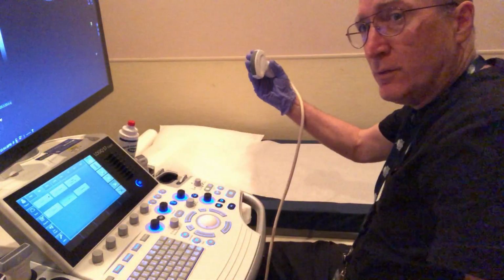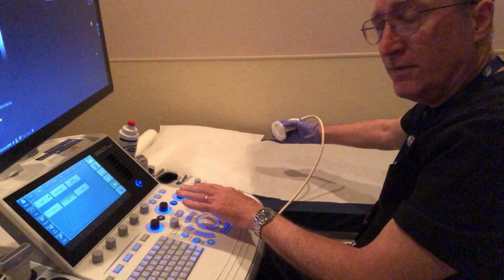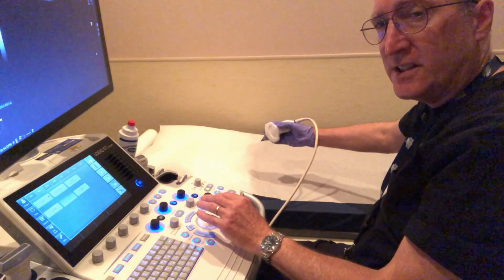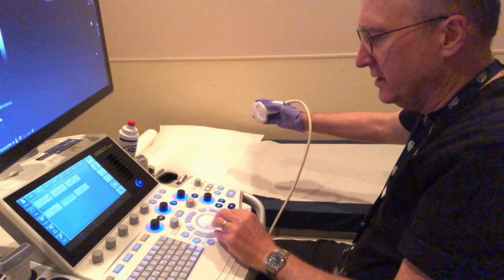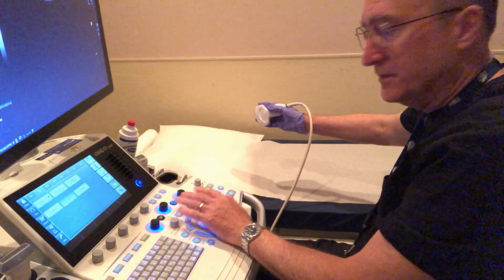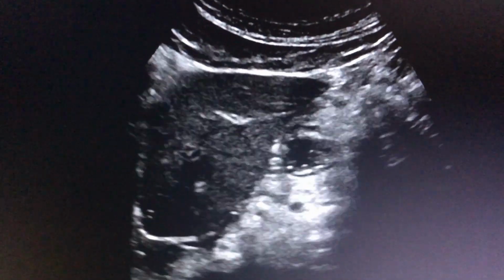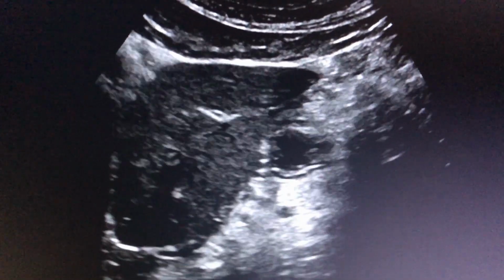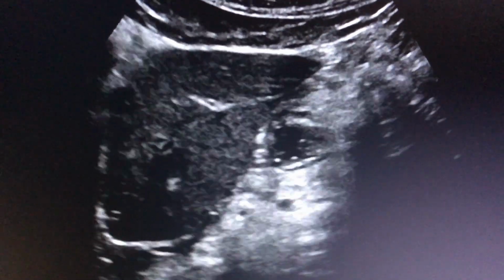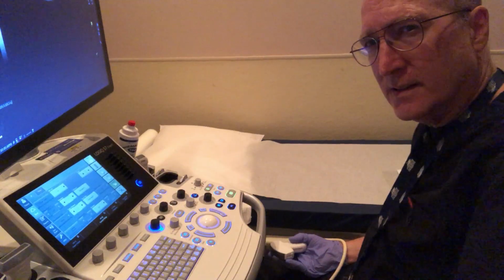Remember, you're scanning with your right hand. You're doing the controls with your left. If you're left-handed, you're just going to have to adjust. Scan with your right, controls with the left. Okay, we're finally scanning. Looks kind of dark though. Maybe we should turn up the gain.